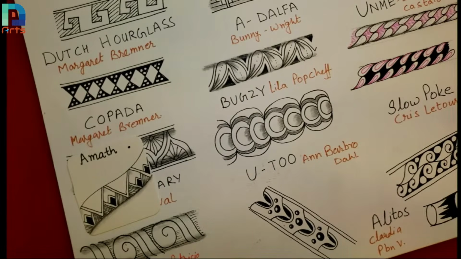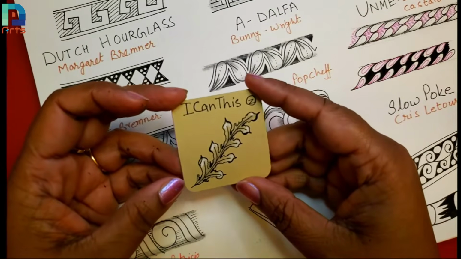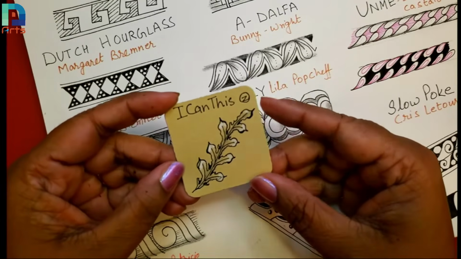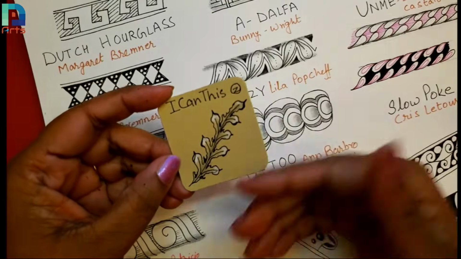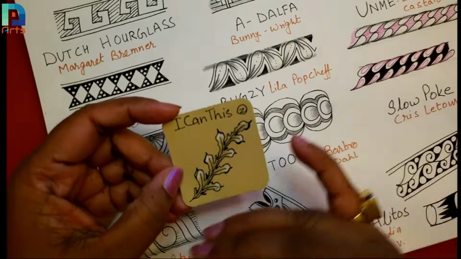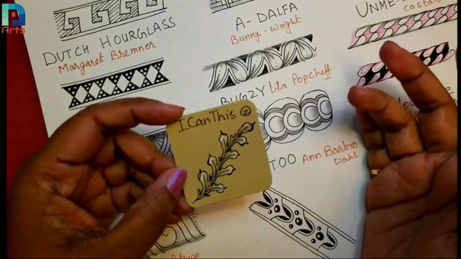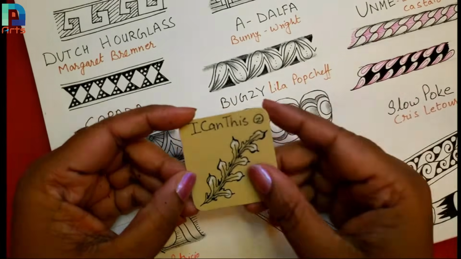Now, the next tangle is day 13, and this is Icanthis. This is the Zentangle original tangle, and as you can see, it's a beautiful leaf tangle or vine tangle. If you are growing one over the above, it can be a vine tangle. If you are just drawing one pod, it's a leaf tangle. So we must have already drawn this tangle.